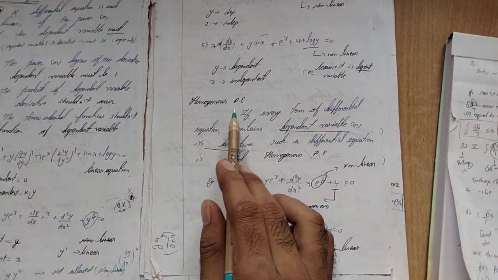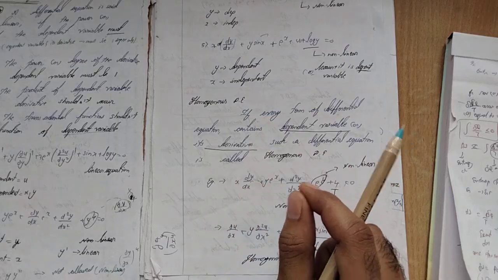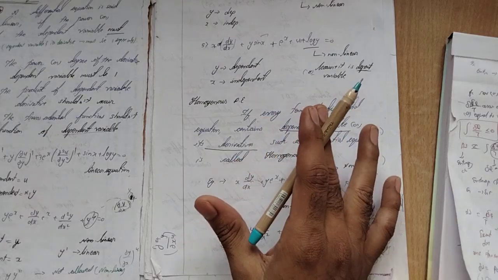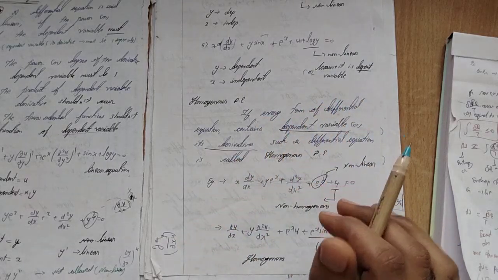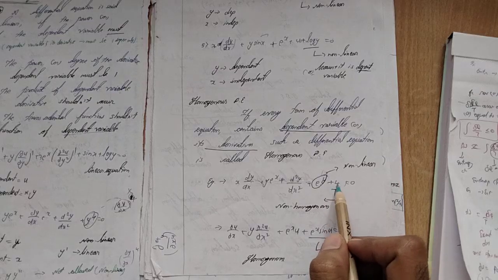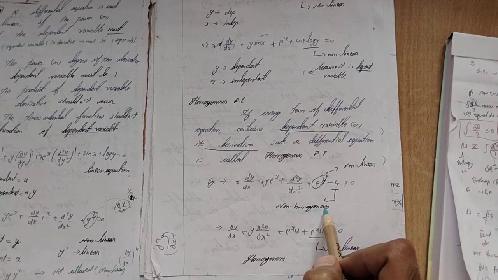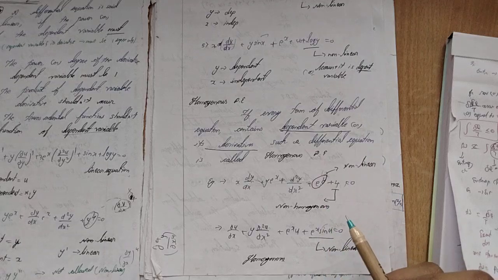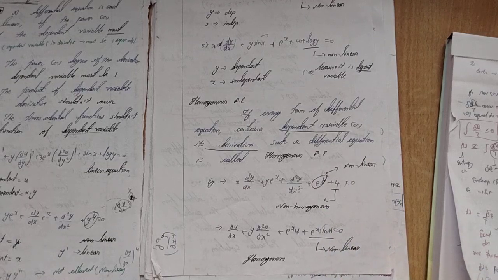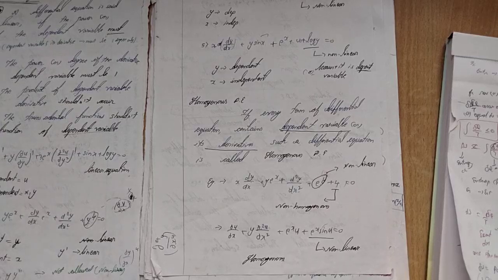And what is homogeneous? Homogeneous means every term should contain the dependent variable as well as its derivative. Each and every term. I think you can understand. So you can see here 4 is there. So is any dependent variable or independent variable there? No. So it comes under non-homogeneous. I think you are able to easily understand.